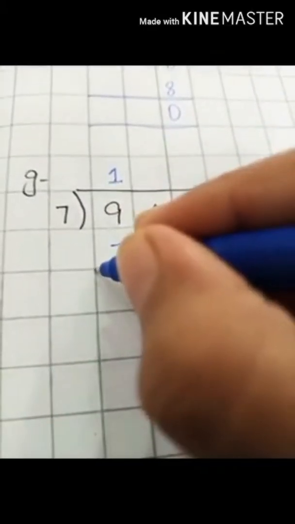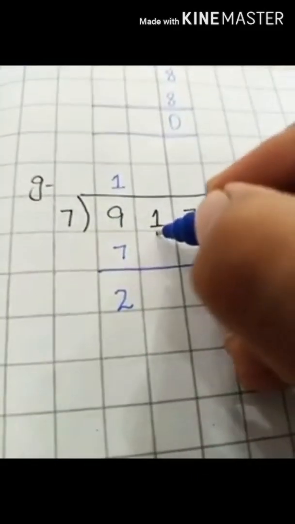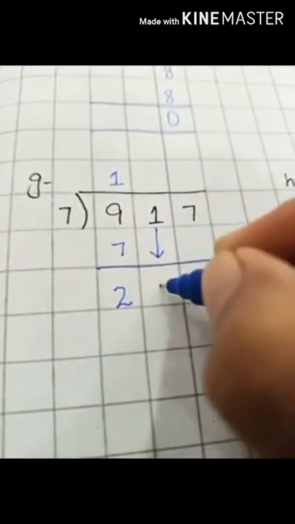Next is the part G. So students, compare the dividend with the divisor. 7 1s are 7 and 9 minus 7 is 2. So here I am writing my answer 2. So students, look at this. This 2 is smaller than my divisor. I will have to bring this 1 down here.